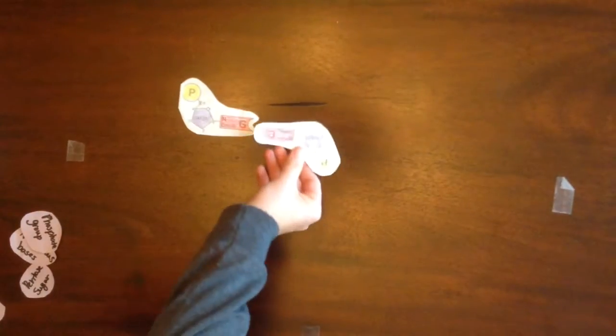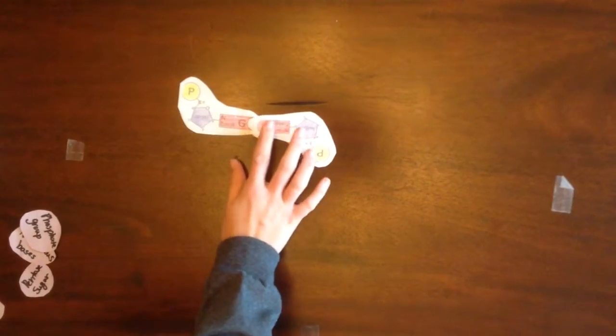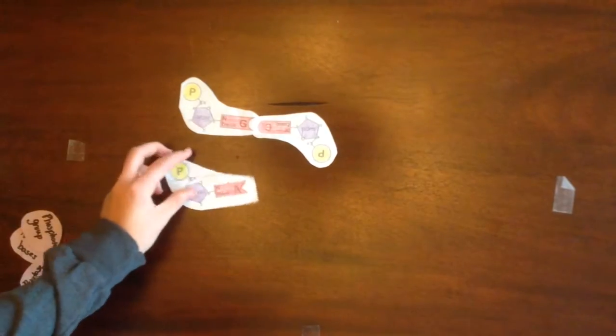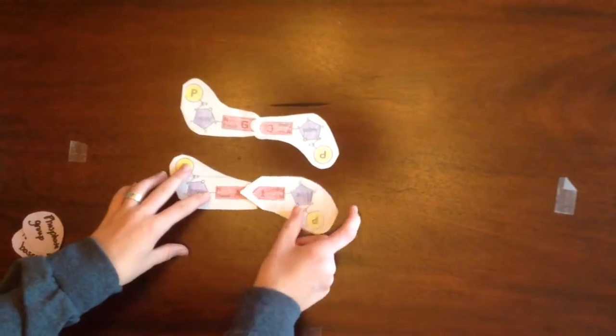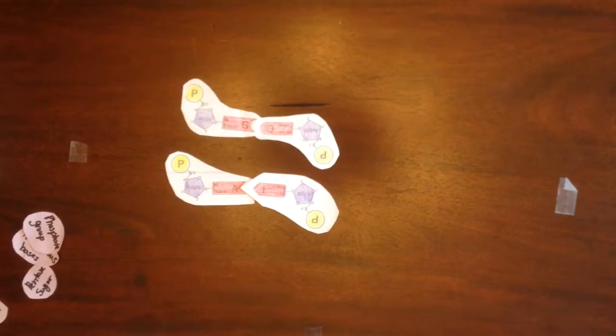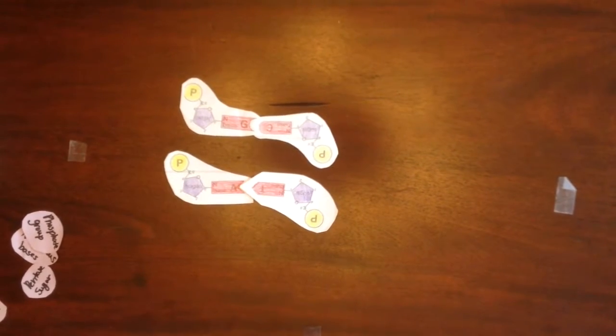The base pairing in DNA nucleotides is different. G, or guanine, will bind with C, or cytosine. And A, adenine, will bind with T, thymine. And that's your base pairing for a DNA nucleotide.